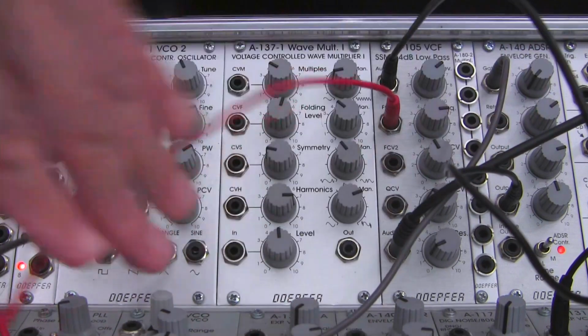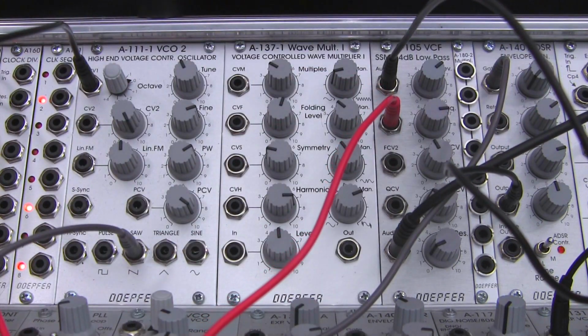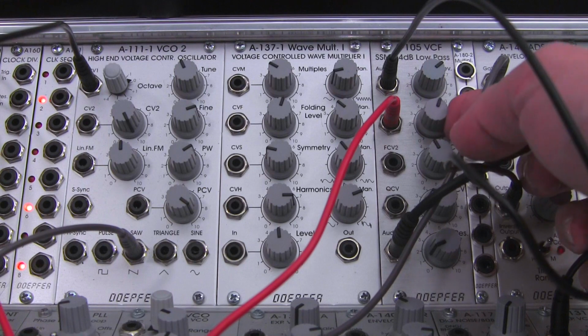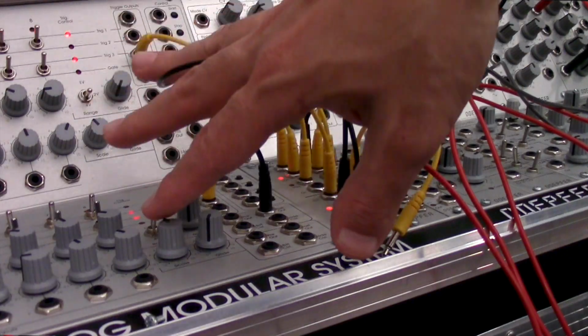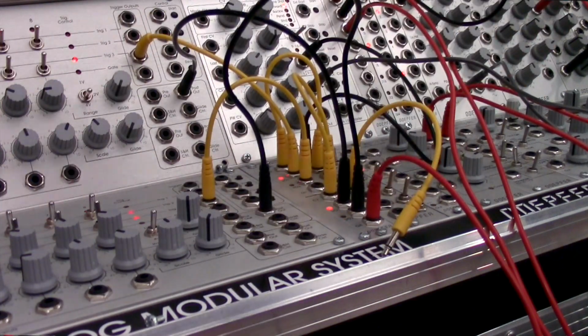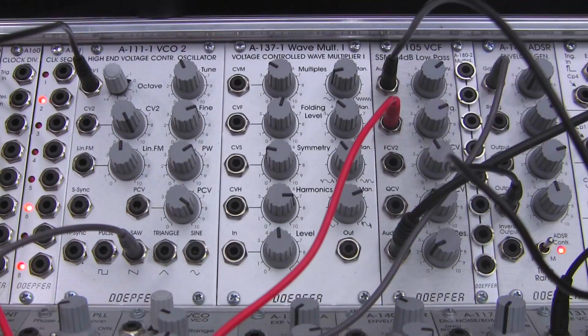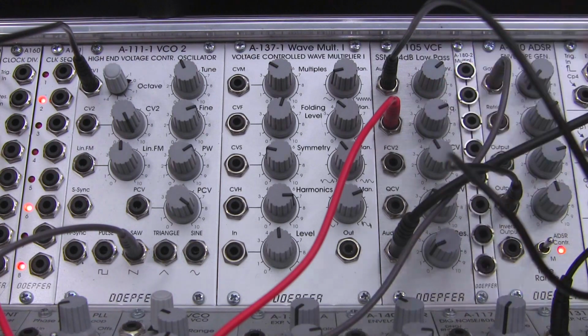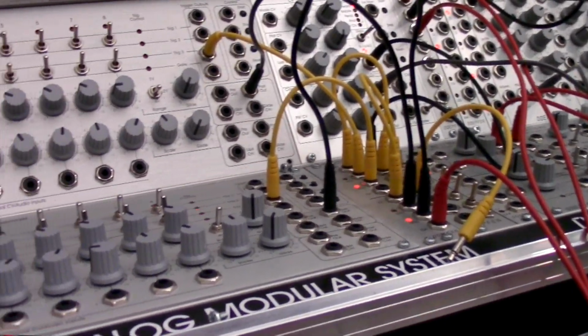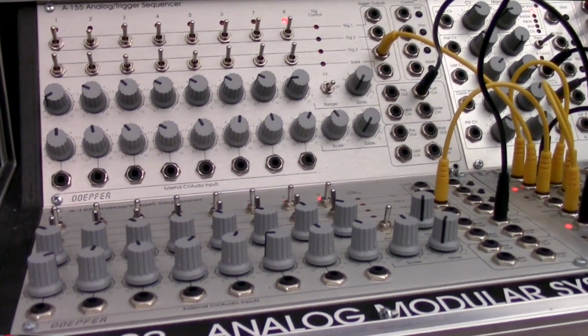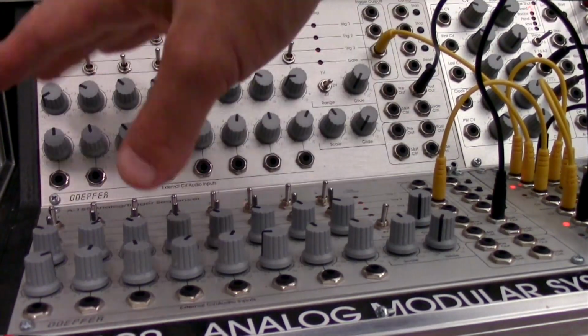Here we go. So as the notes go up over here, up in the scale, they'll go up on the cutoff. Now my notes over here at the A155, I don't know if you can see this, are really not in a very broad range.